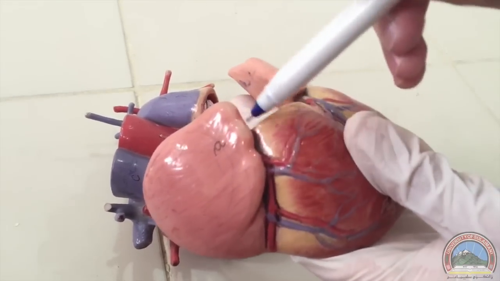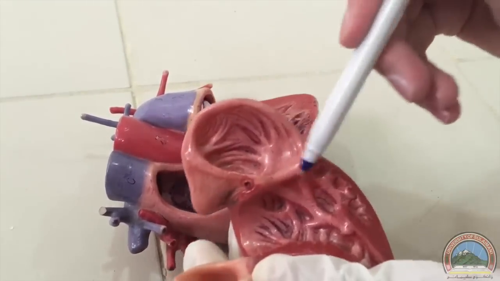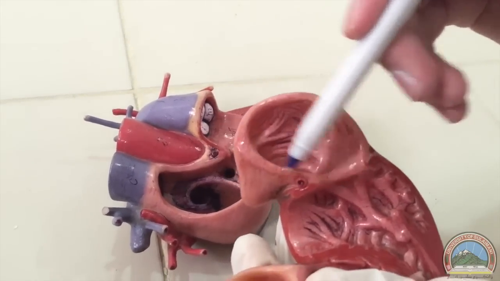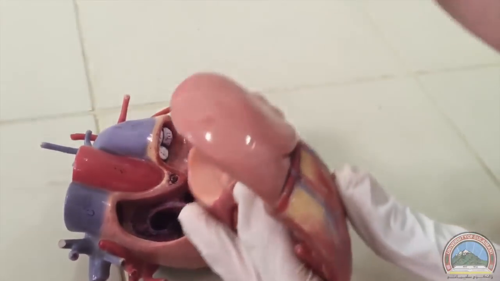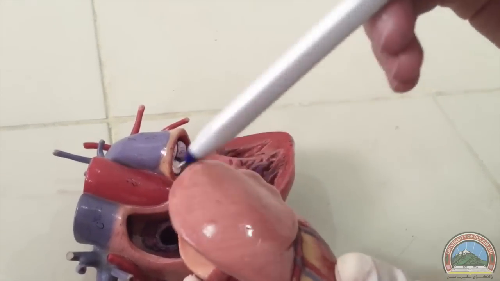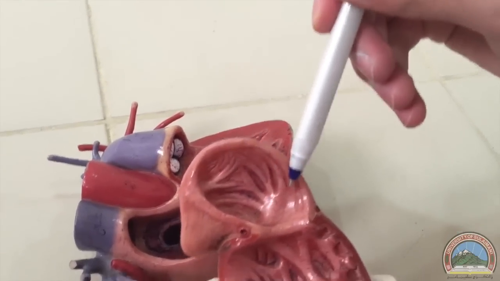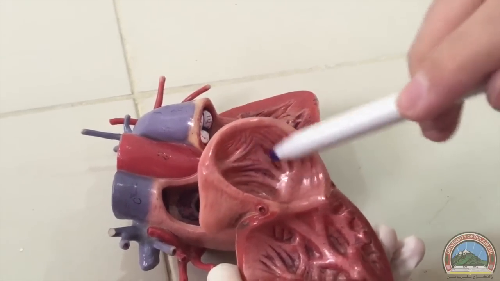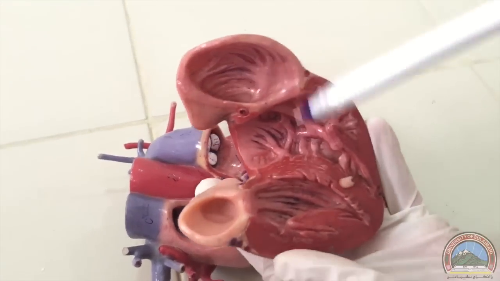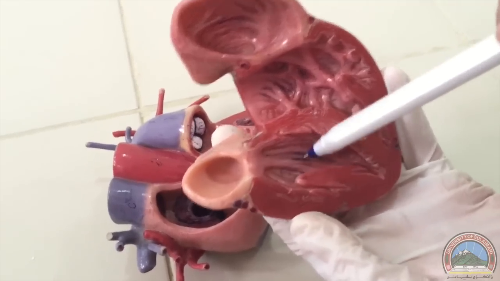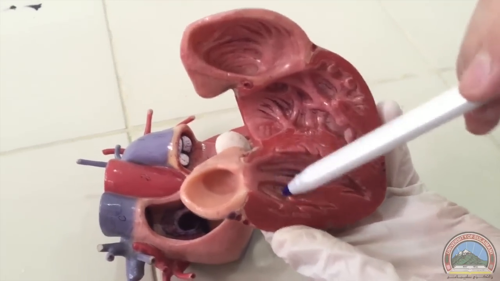This is not the sulcus terminalis, and this is not the crista terminalis. They are these two edges. This is the sulcus terminalis and the crista terminalis. This is the musculi pectinati and the trabeculae carneae.